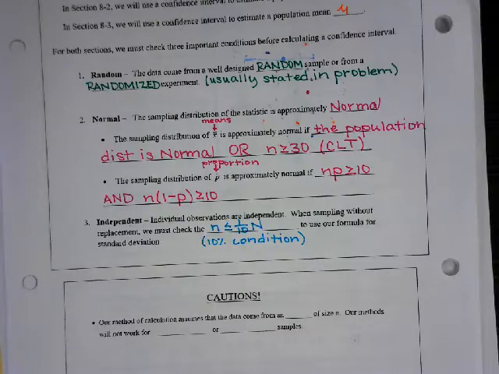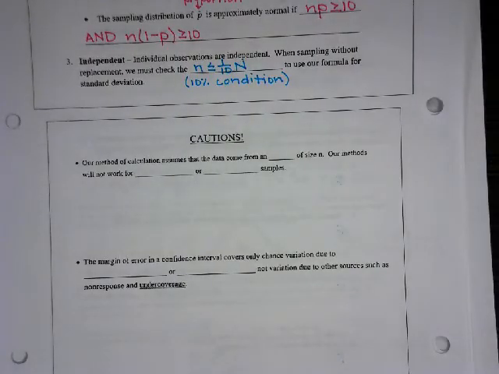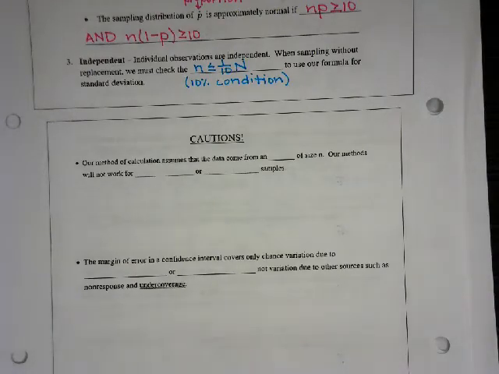All right, so a few cautions. Our method of calculation assumes that the data comes from an SRS of size n. What does SRS stand for again? Our methods will not work if you're looking at a stratified or cluster sample.